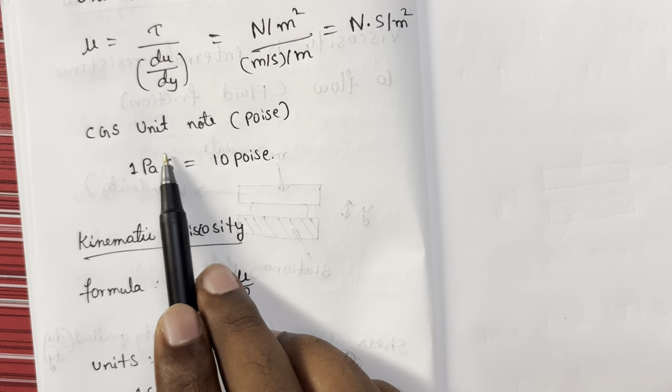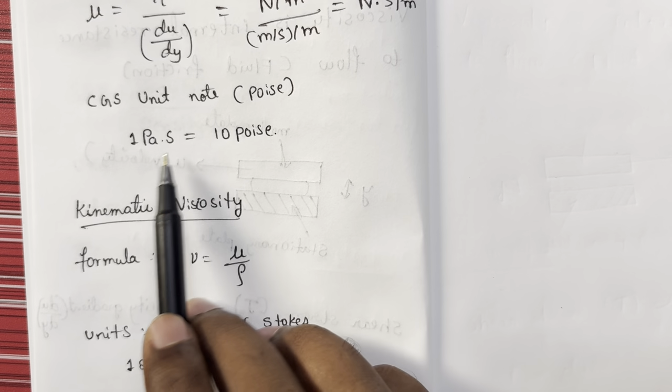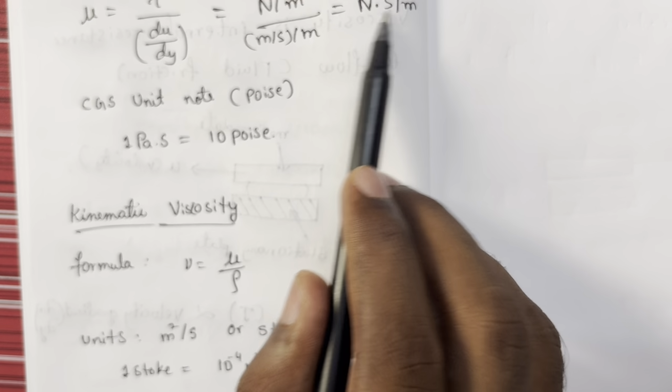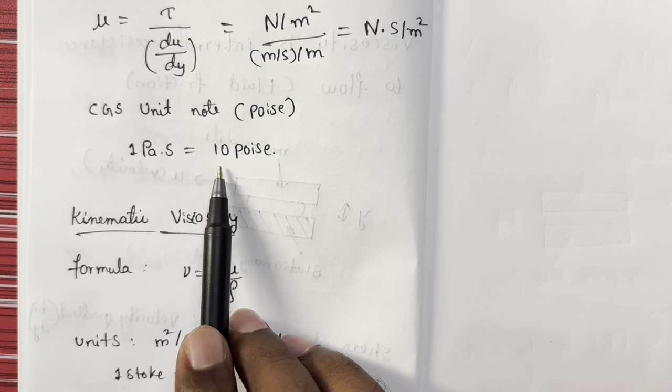In CGS units, the unit is called poise. So 1 Pascal into second, which is Newton per meter square, is 1 Pascal, and into second. So 1 Pascal second is 10 poise.